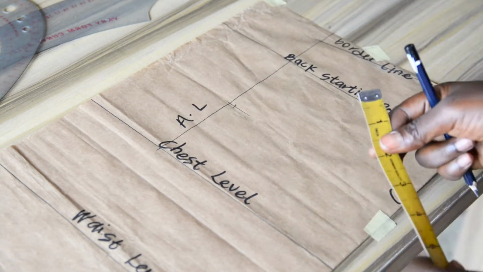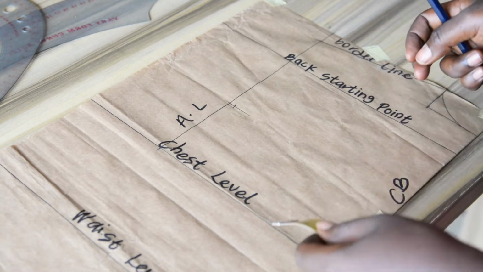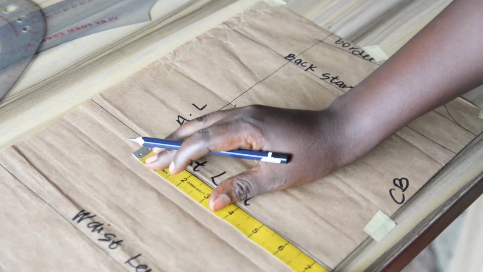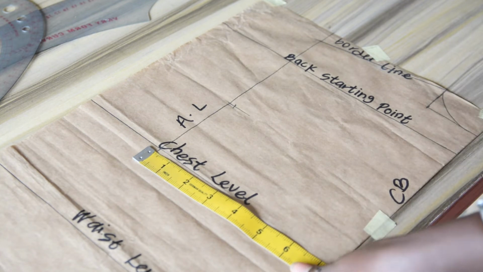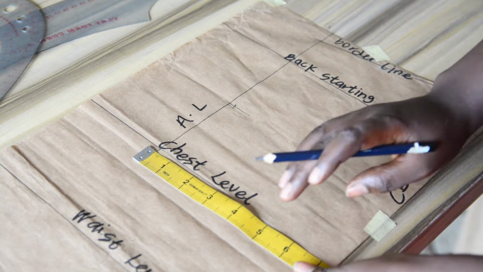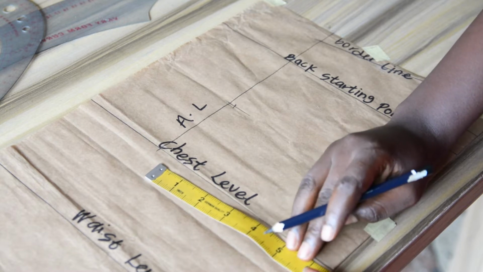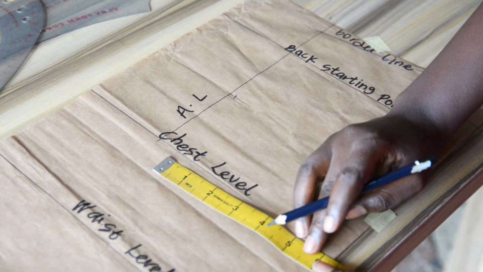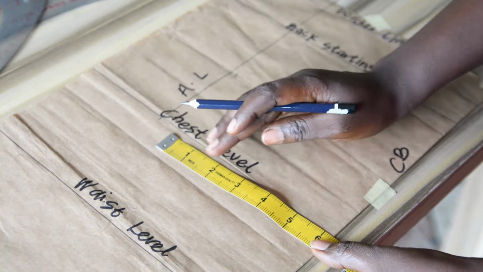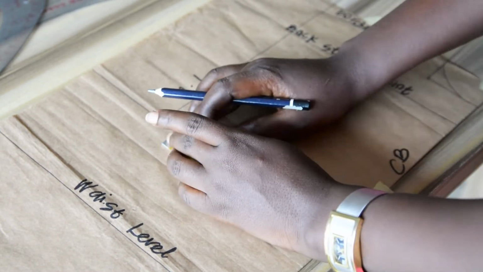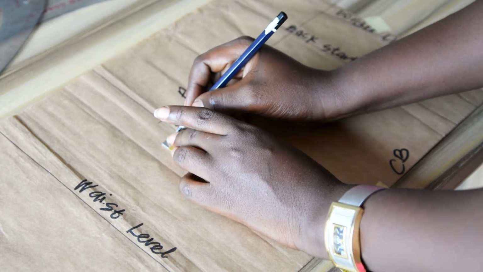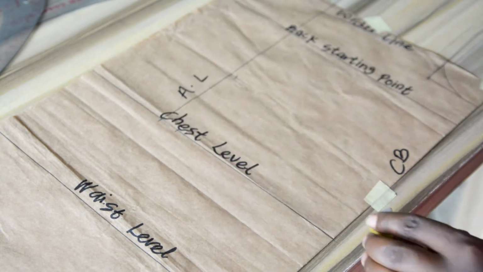Then I'll come to the chest level and insert quarter of the chest circumference measurement. Quarter of the chest circumference measurement I'm working with is 6.25, that is 6 inches and 1/4. And you can see where the measurement falls.